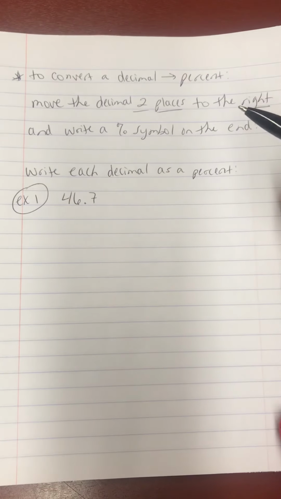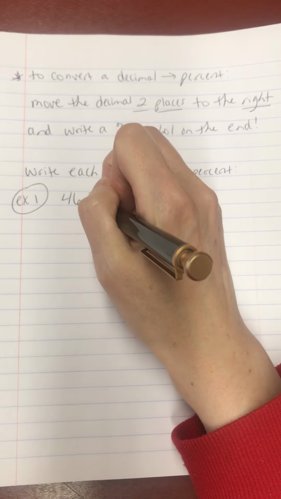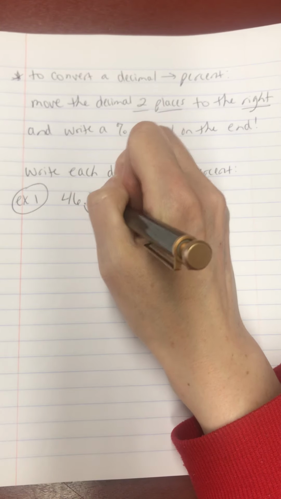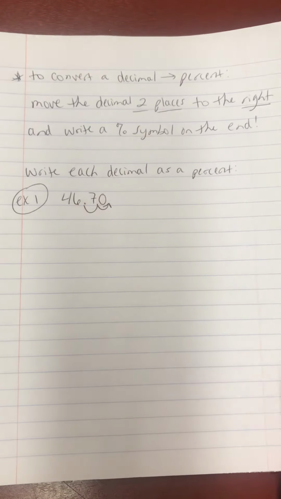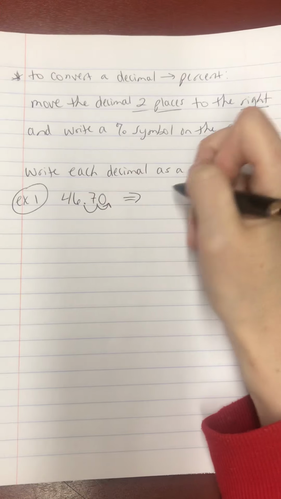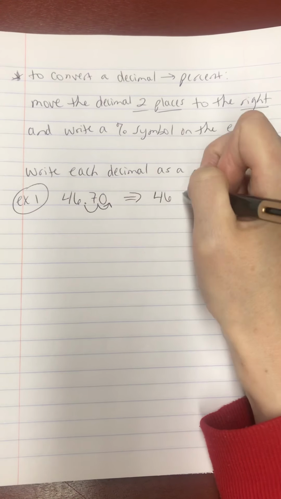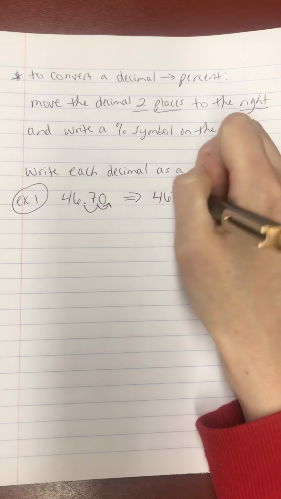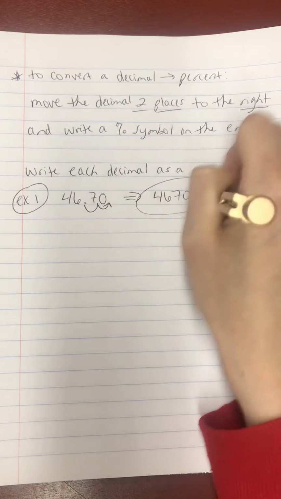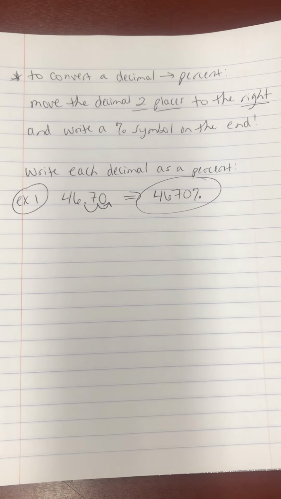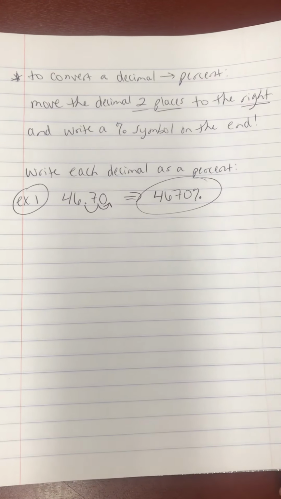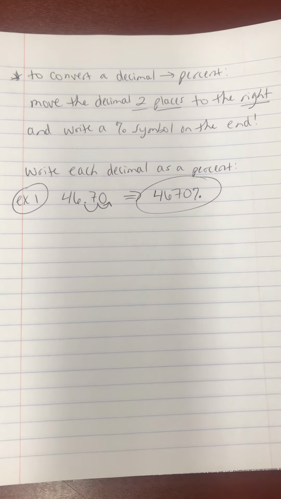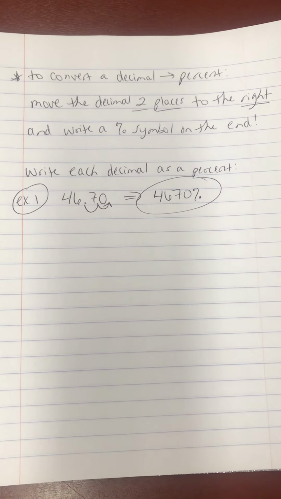It's kind of like what looks comfortable, but you're actually moving it to the right 2 places because they want us to write a percent. So that means we have to add a 0. So as crazy as our answer might look, our final answer really is 4,670%. Don't forget that percent symbol on the end. My math lab might set that up for you, but it might not always, so just be aware of that. But yeah, it's a huge percentage.